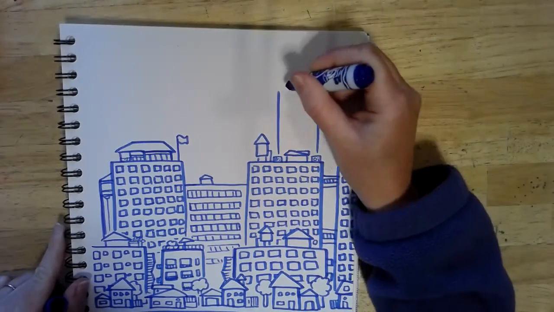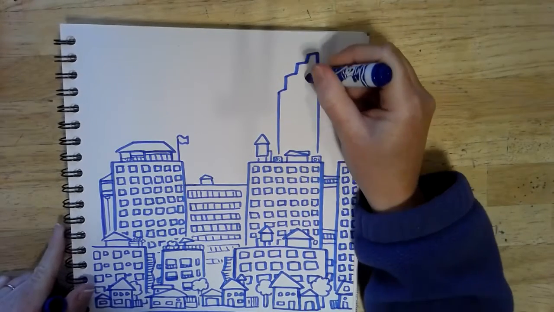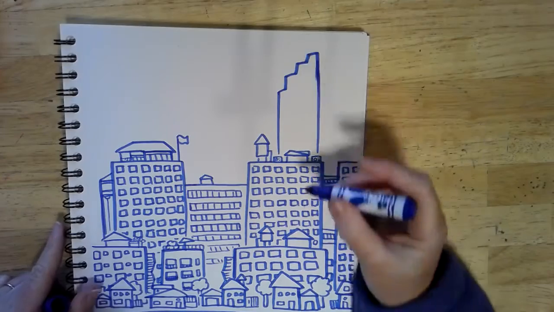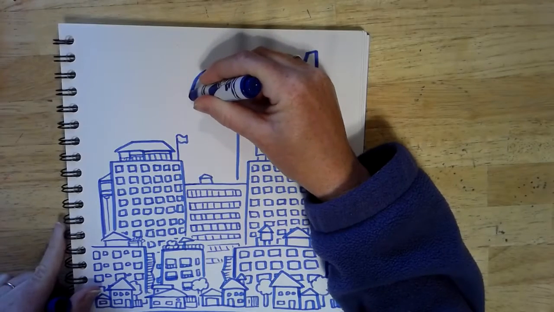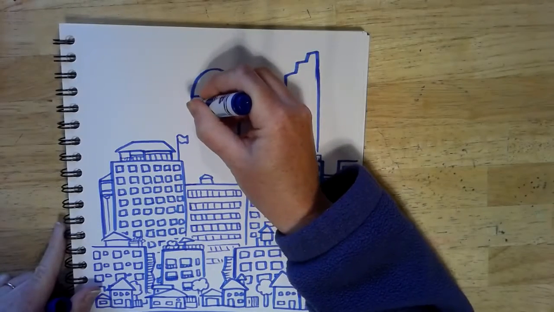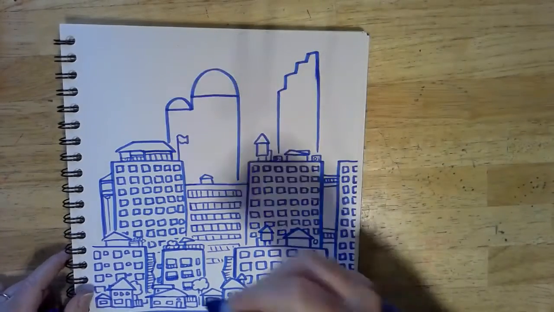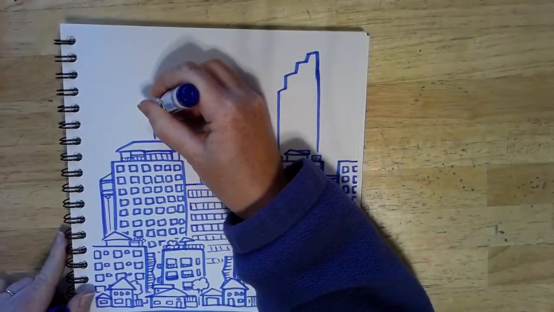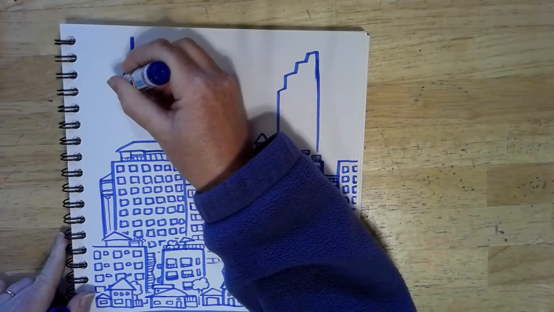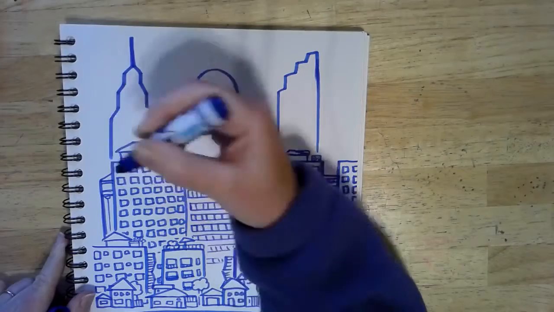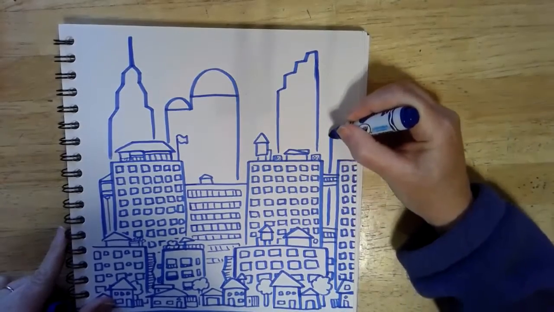Are the skyscrapers. They may have interesting ways of building it. They may have weird shapes to them. They may look like the Empire State Building. Okay. Or they may just be a simple tall block building.